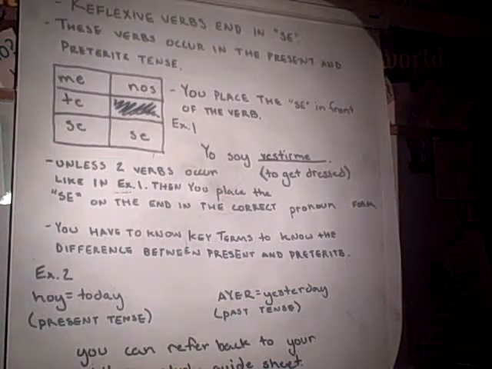Okay. We did reflexive verbs, and all reflexive verbs end in SE. And they all occur in present or preterite tense. And the box that you use for these are me, te, se, nos, and se.